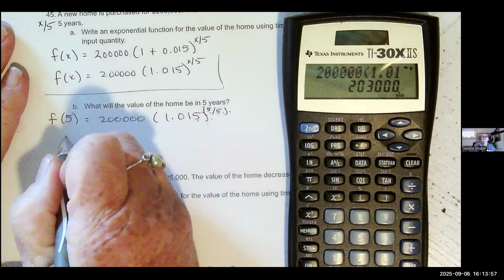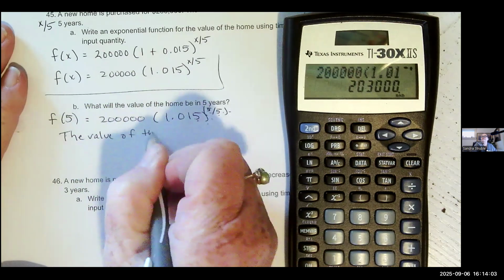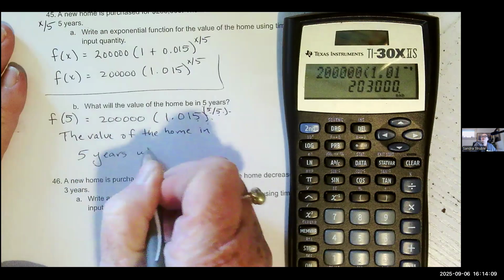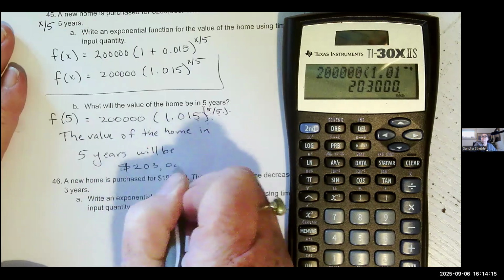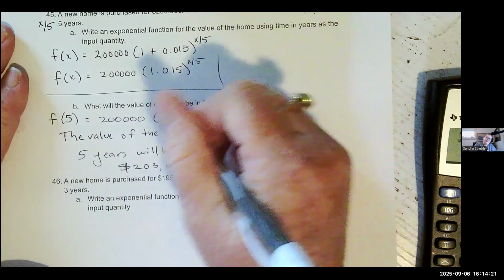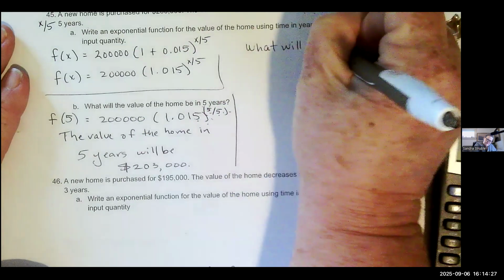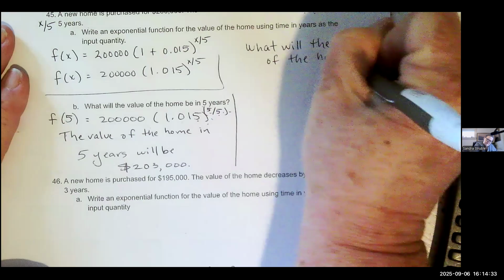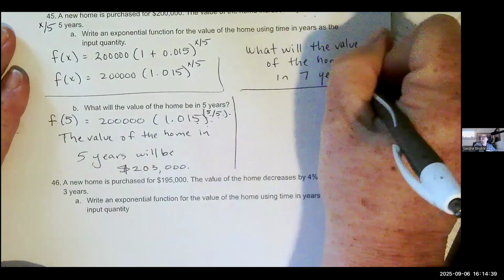So the value of the home, I have to write a sentence. The value of the home in 5 years will be, don't forget your dollar sign, $203,000. Okay. I want to do this one with what will the value of the home be in 7 years? I just want you to see how to put this in.